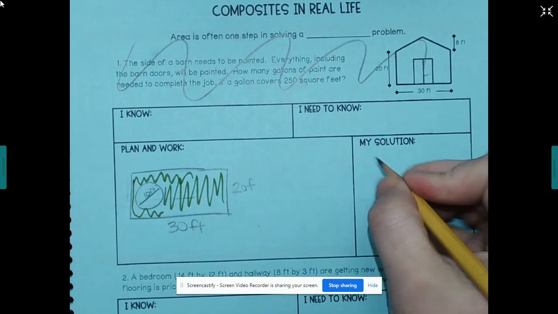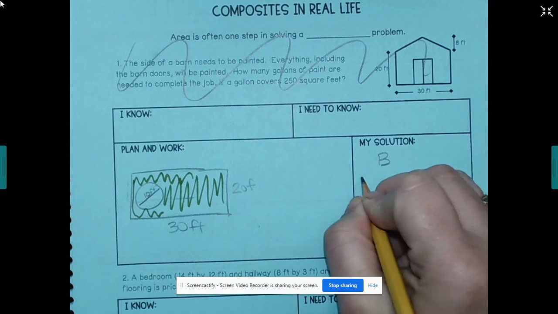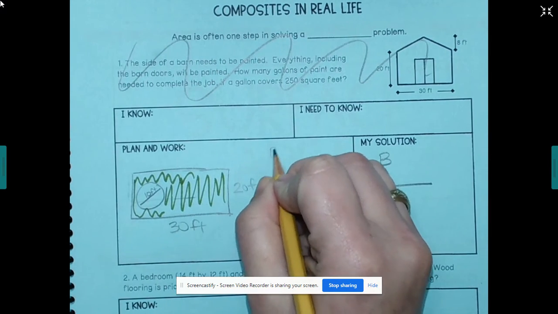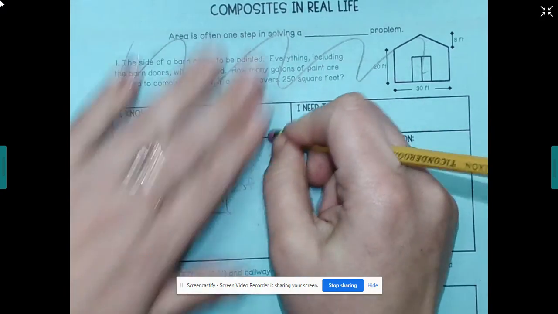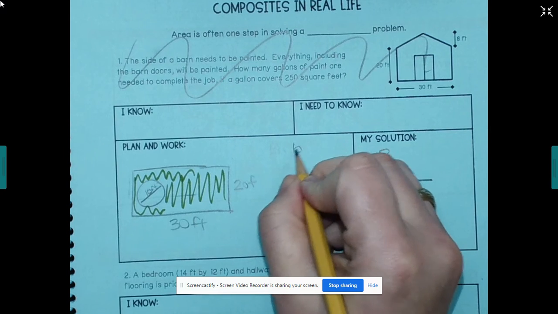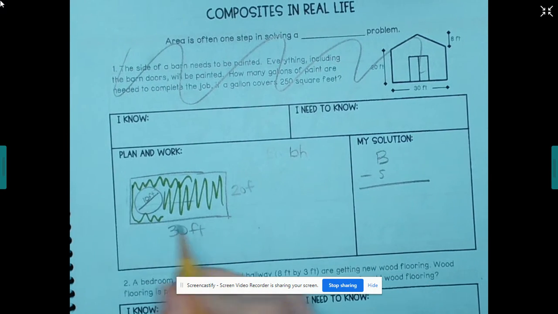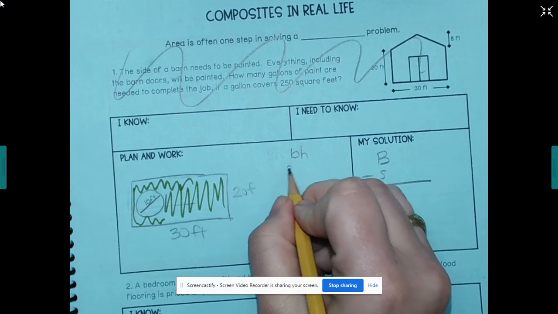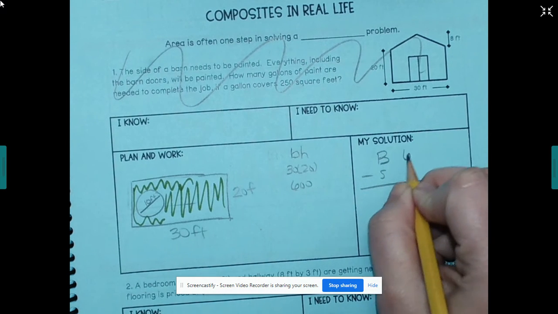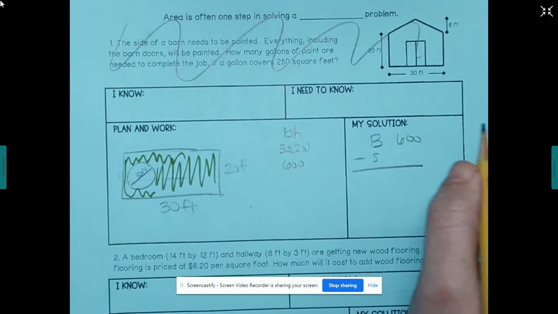All right, my big shape is a rectangle, which is everyone's favorite, b h. And I shouldn't put a capital B because we're going to be using capital B next with volume, okay? So lowercase b and h. The base is 30. The height is 20. The area of my backyard is 600 square feet.